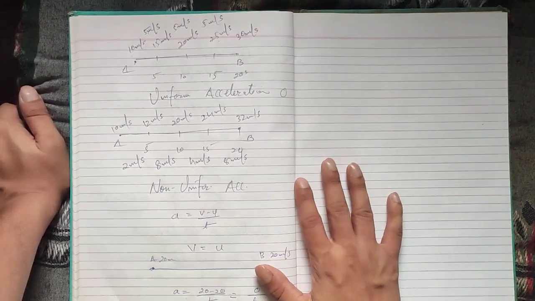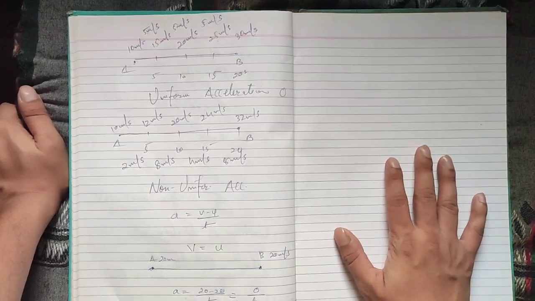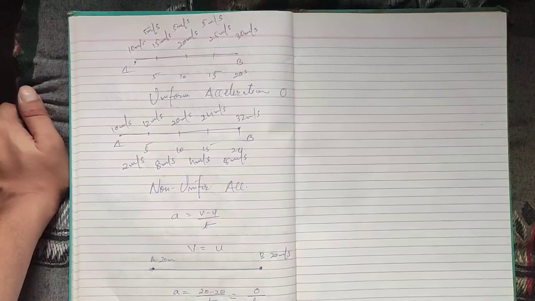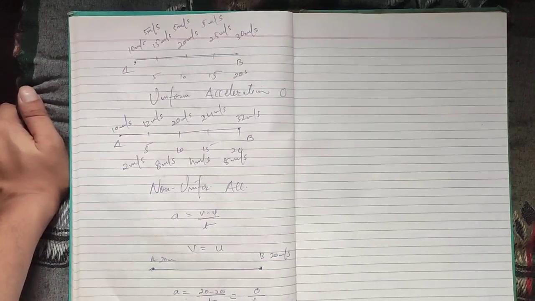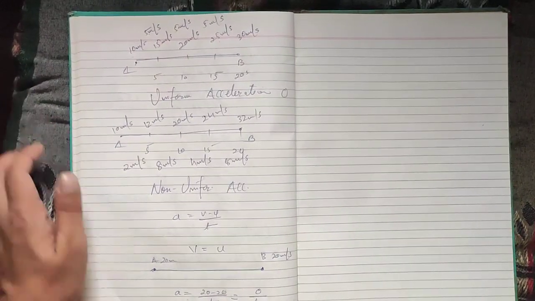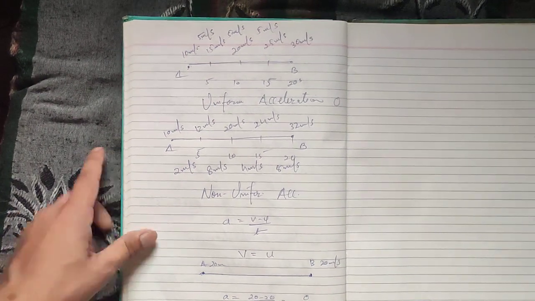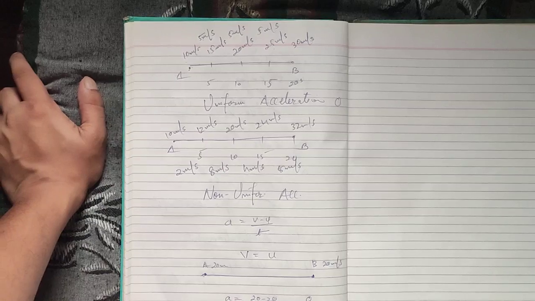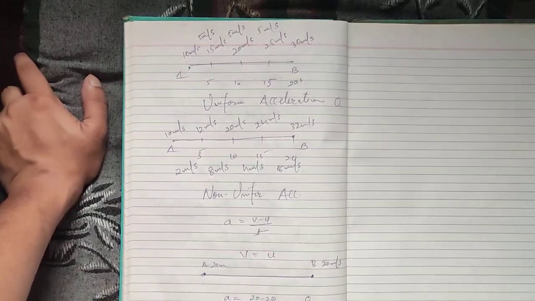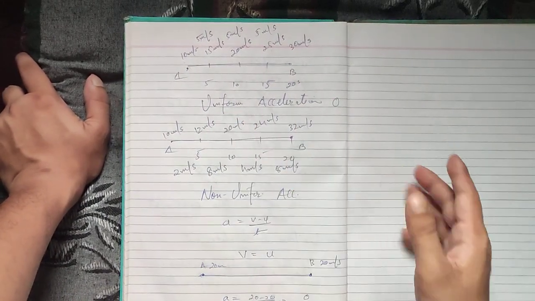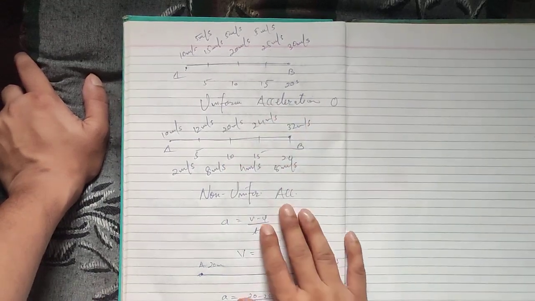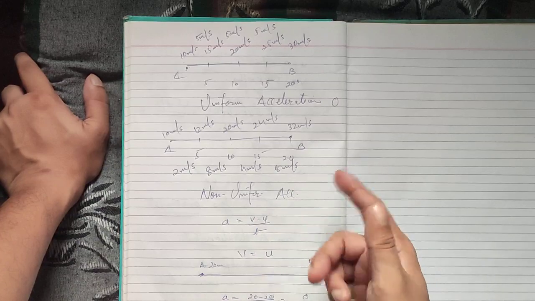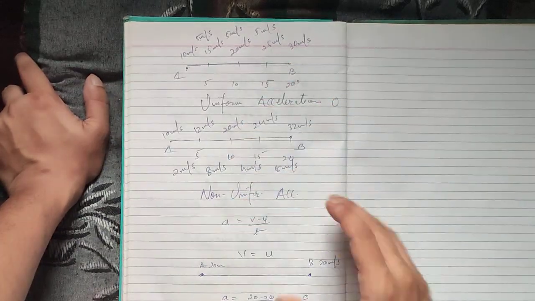If the object is in uniform motion, its velocity is not changing, because the condition of uniform motion is that its velocity remains constant. If its velocity remains constant, that means its velocity is neither increasing nor decreasing. That means its acceleration or deceleration is by default 0. So there is no need to determine whether its acceleration is uniform or non-uniform. If the object is in uniform motion, then its acceleration is 0. Forget about uniform or non-uniform.